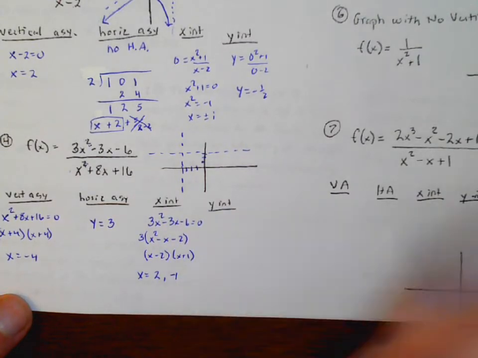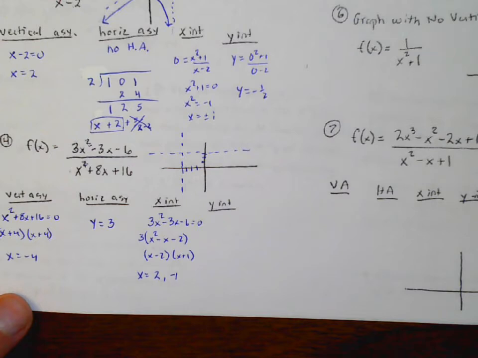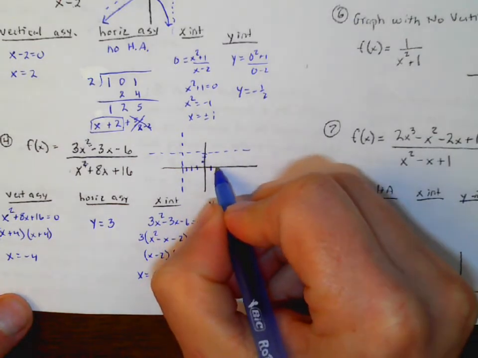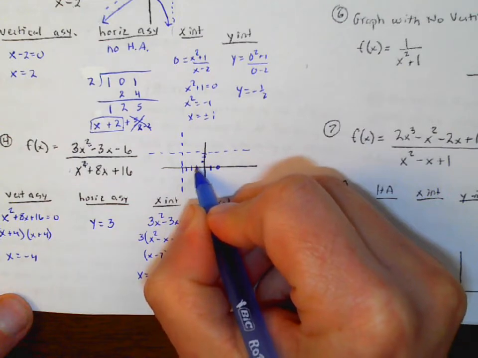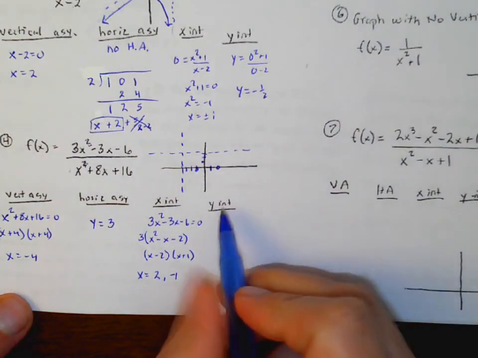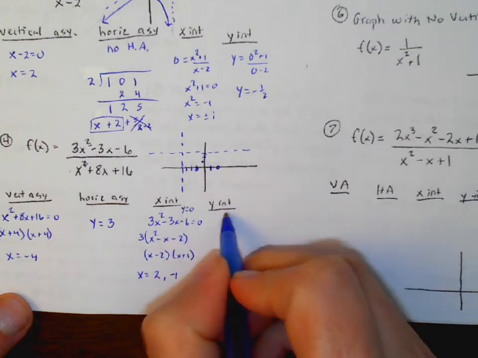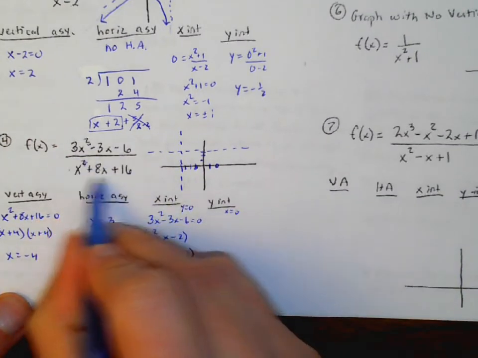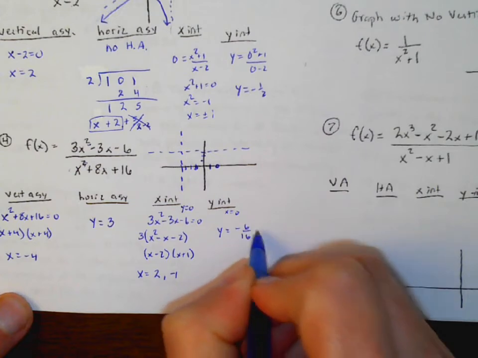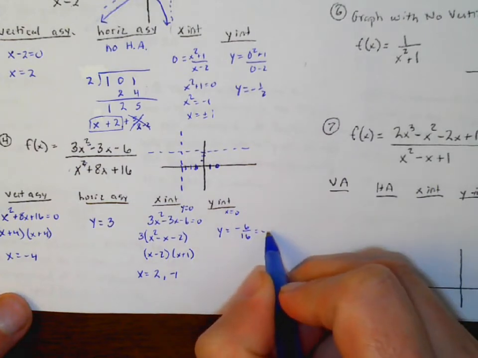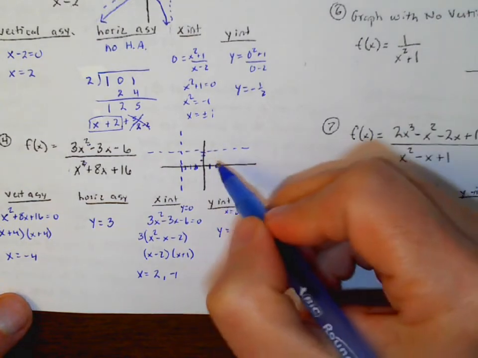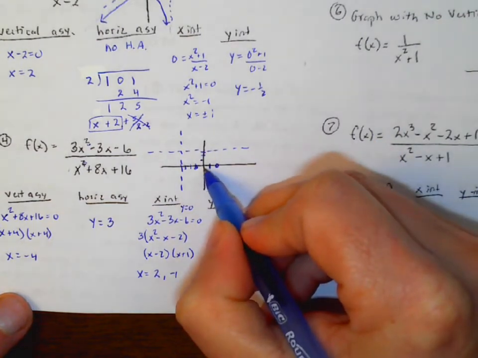Okay, so x equals 2 and negative 1. So my x-intercepts happen at 2 and at negative 1. Okay, the y-intercept happens when my x is 0, so I put zeros in here everywhere. I have negative 6 over 16, which would be what? Negative 3 over 8. So the y-intercept is down around there somewhere.